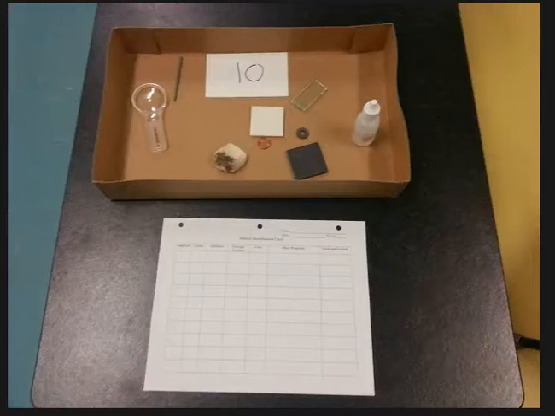Just going to walk you through sort of the basic steps of how to do the mineral identification lab. So let's go ahead and jump right in.